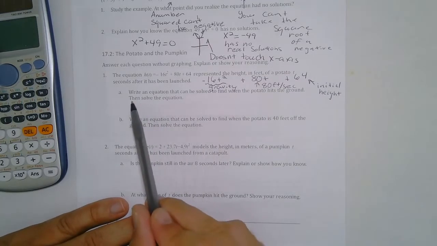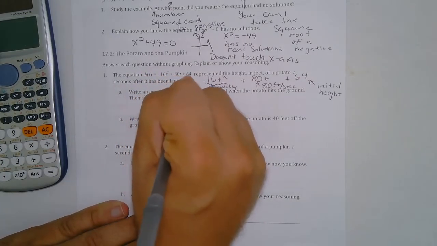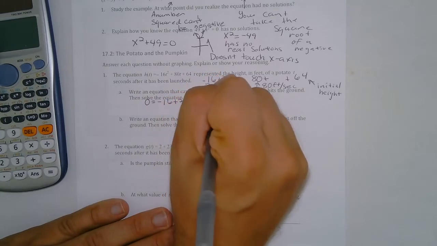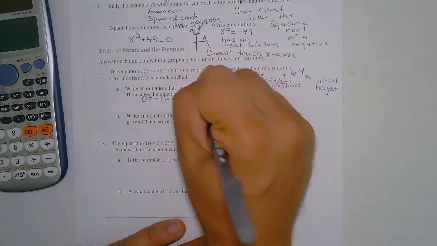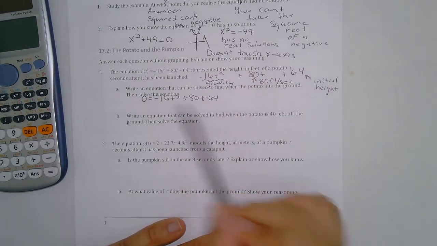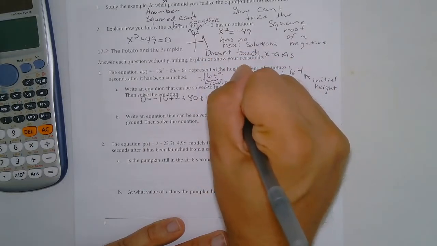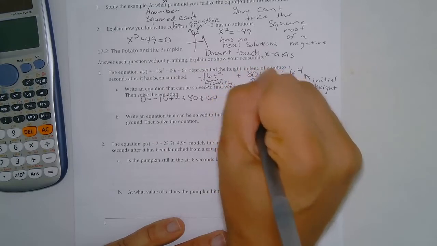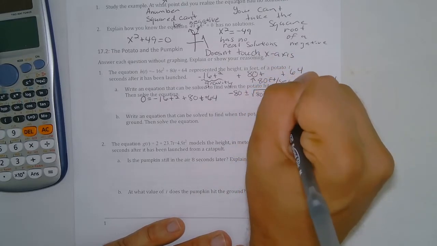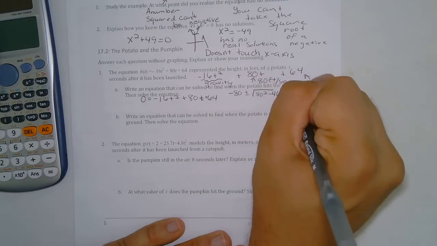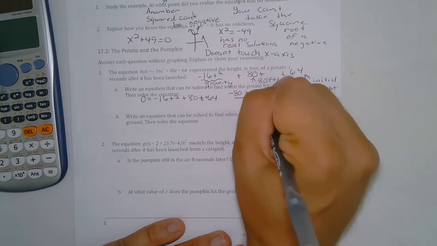To write an equation that can be solved for when the potato hits the ground, that's 0 equals negative 16t squared plus 80t plus 64. To solve this, we would use the quadratic formula. x equals negative b, so negative 80, plus or minus the square root of b squared, so 80 squared, minus 4 times negative 16 times 64, all over 2 times negative 16.